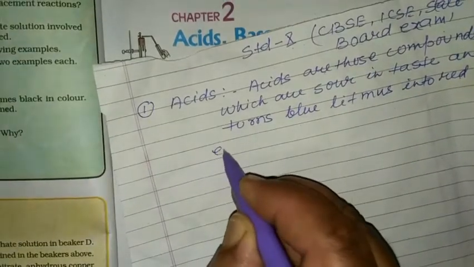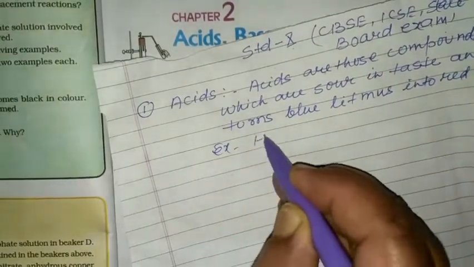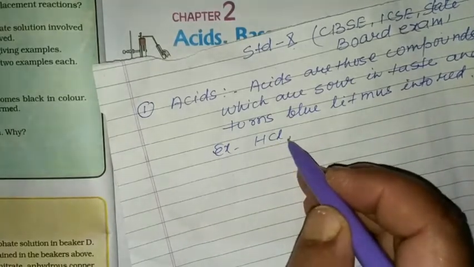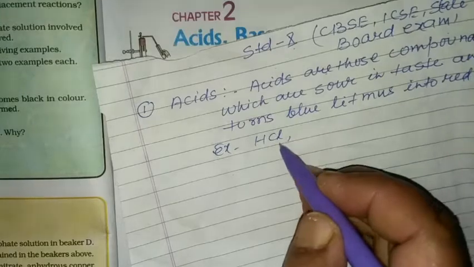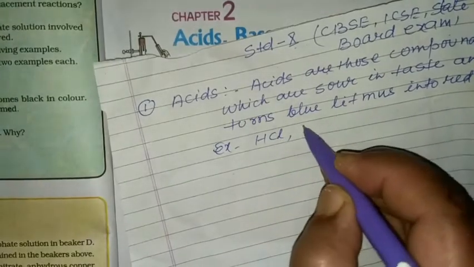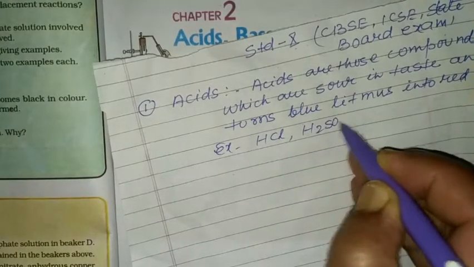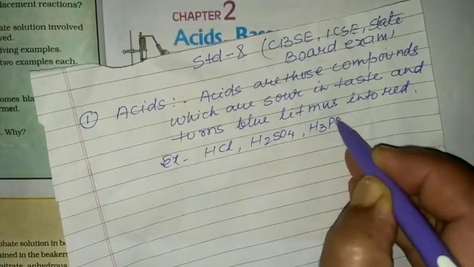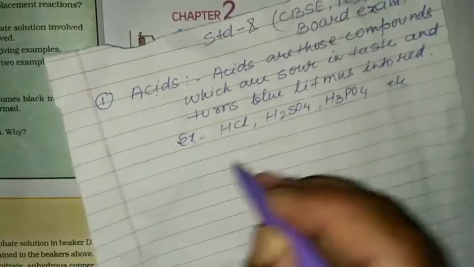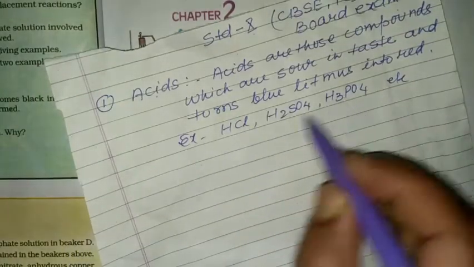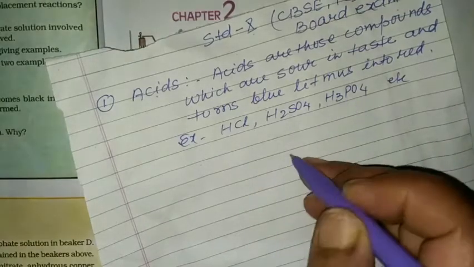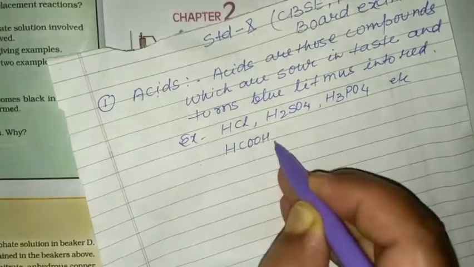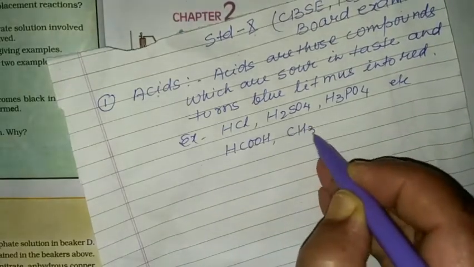As for example, hydrochloric acid, HCl. I am writing here the molecular formulas of the respective compounds. Hydrochloric acid, sulfuric acid, phosphoric acid, H3PO4, etc. These are inorganic acids. Organic acids, I write here, formic acid, acetic acid.